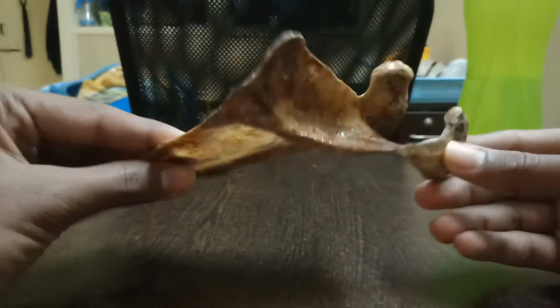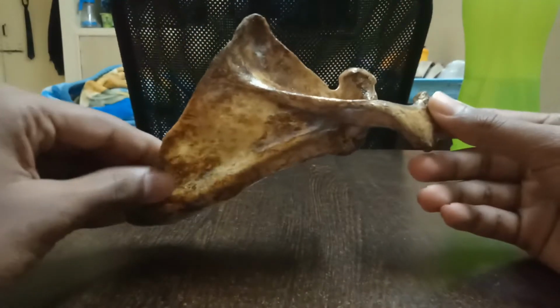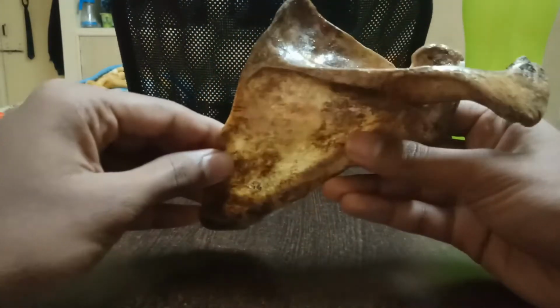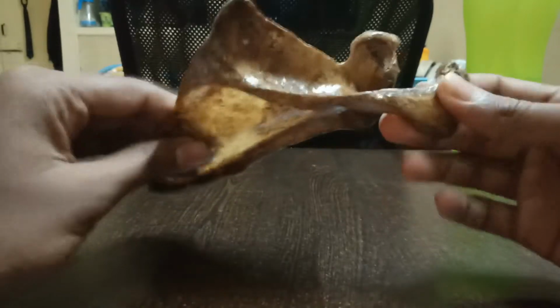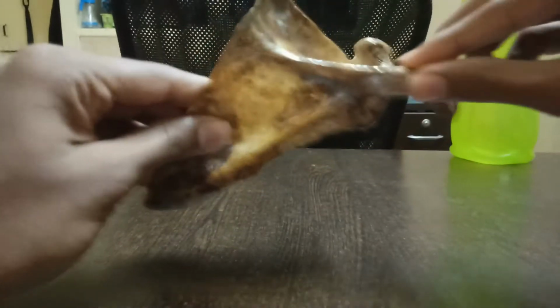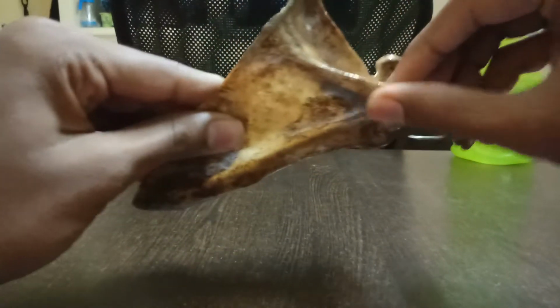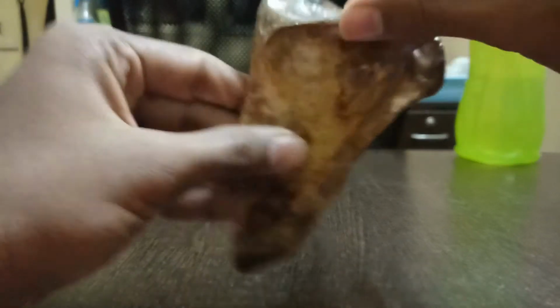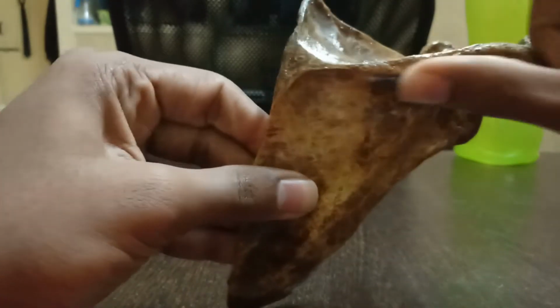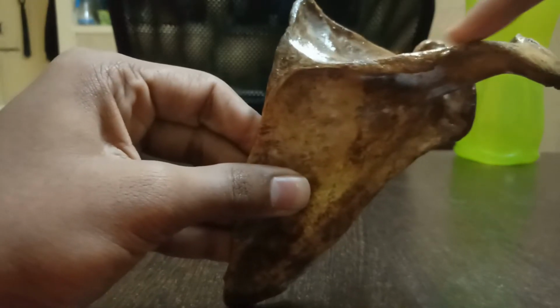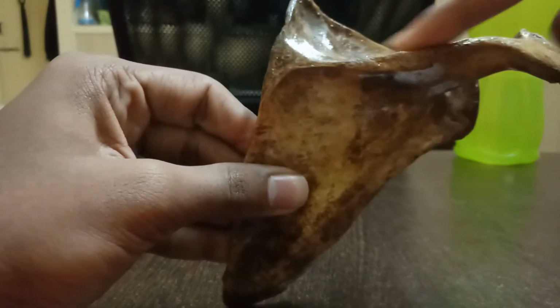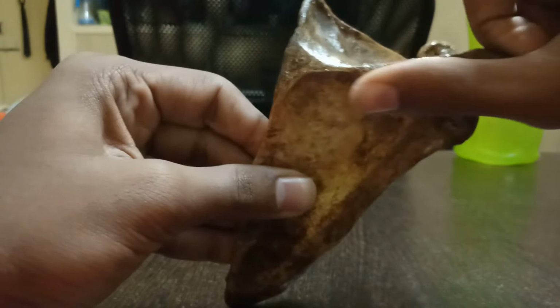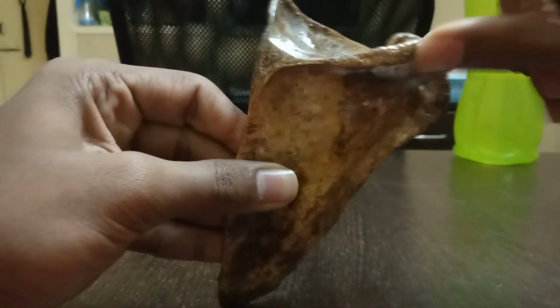Now coming to the attachments of the scapula. This is the crest of the spine of the scapula, and it has two lips: one is the upper lip and the other one is the lower lip. This is the lower lip. The upper lip gives insertion for the trapezius muscle, and the lower lip gives origin for the posterior fibers of the deltoid muscle.